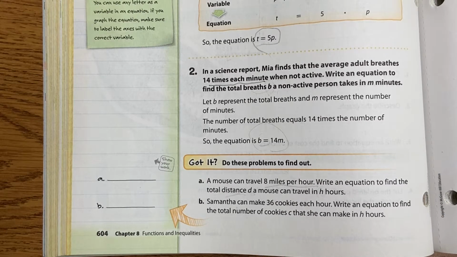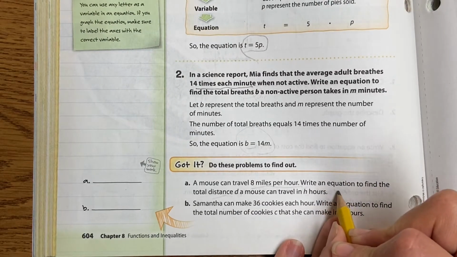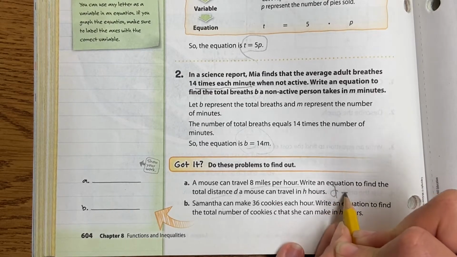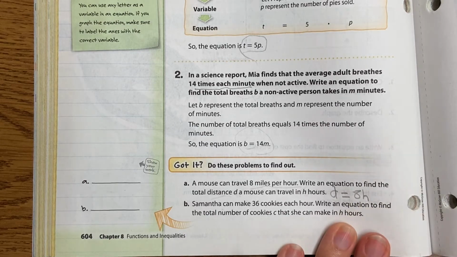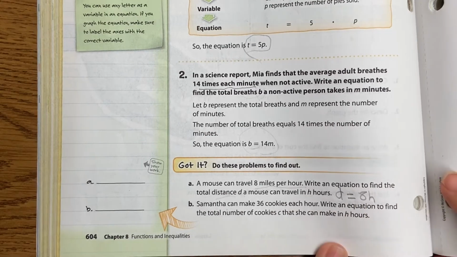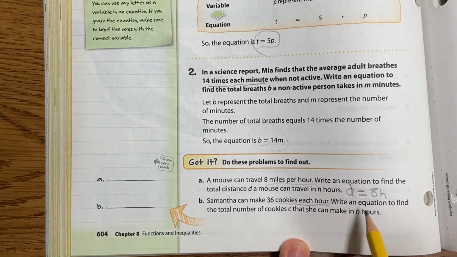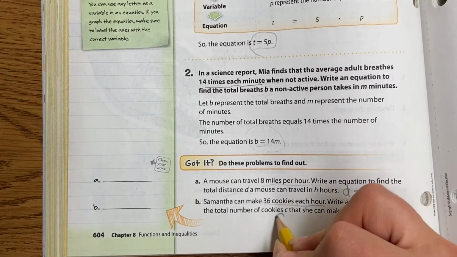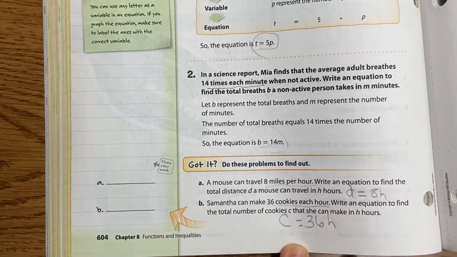Okay, so a mouse can travel 8 miles per hour. So how would you write that? Write that in equation. So it's going to be D for distance equals 8h. Okay, and then Samantha can make 36 cookies each hour. Write an equation to find the total number of cookies that she can make in each hour. So C equals 36h.